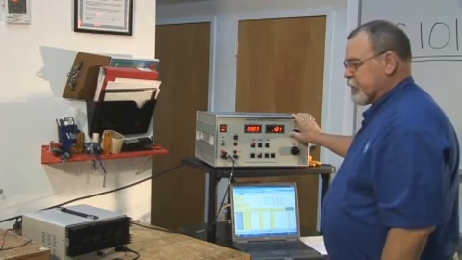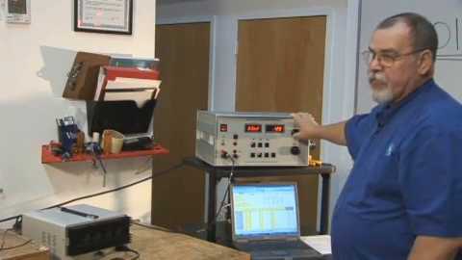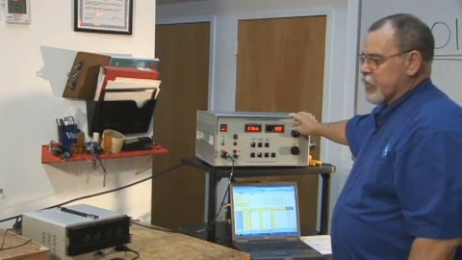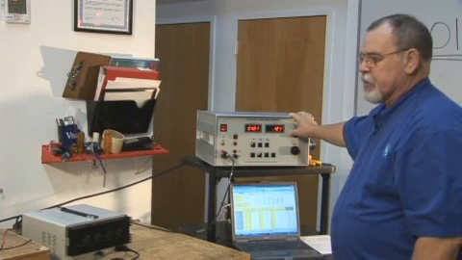So with that, I'm ready to apply power, and I'm set at 120 Hertz, and I start increasing the voltage. And I'm monitoring the EUT for performance, as well as I'm trying to see if there's a signal going on the oscilloscope.